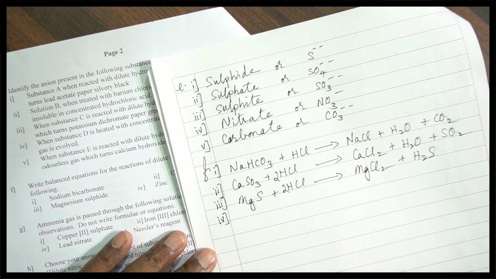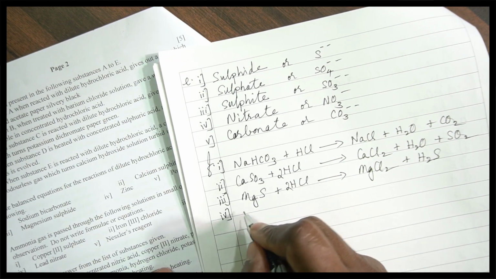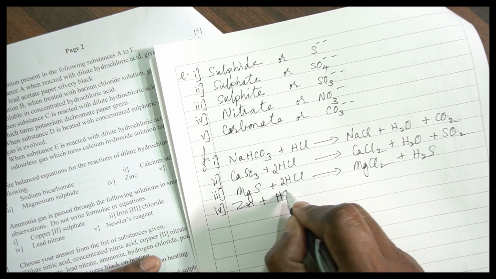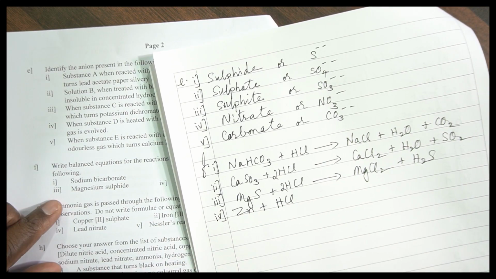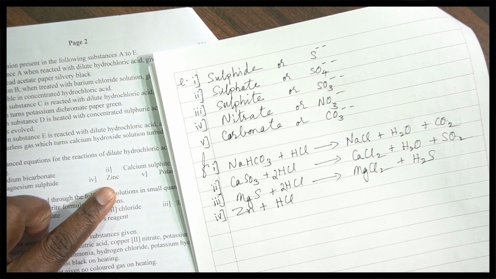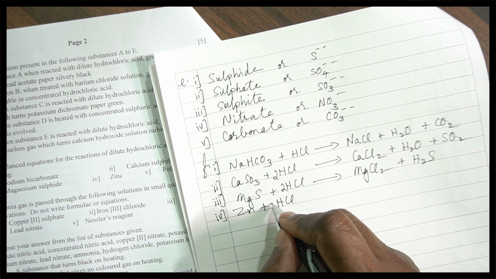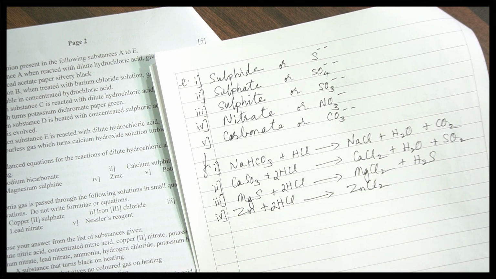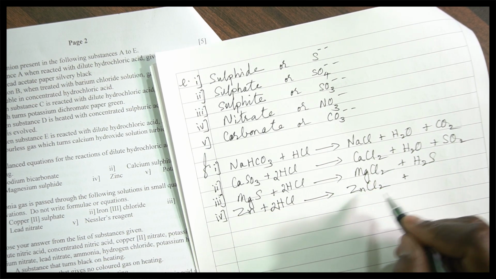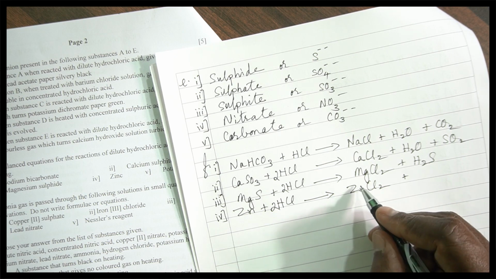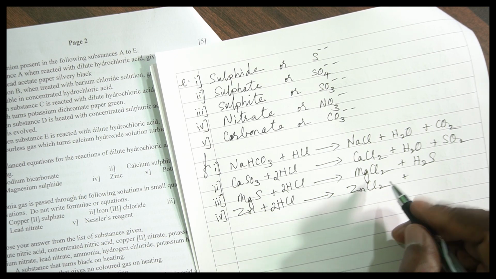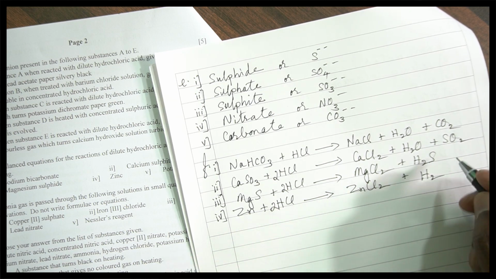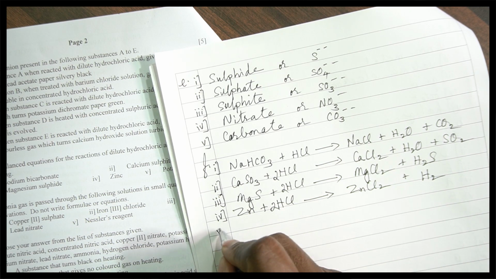Number 4, we have zinc here. Zinc metal plus dilute hydrochloric acid. So zinc is divalent, as I already said. Valence is 2, so you will take 2 HCl. So you will get ZnCl2. ZnCl is not produced. ZnCl2, because zinc is divalent and Cl minus is univalent. Plus what will be formed? Hydrogen will be evolved. Active metal plus acid, hydrogen will be evolved.